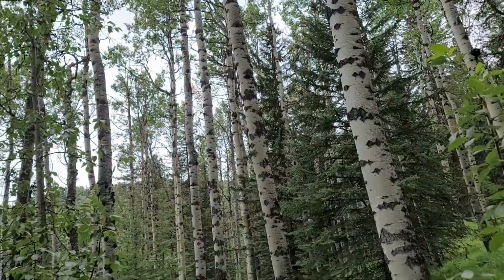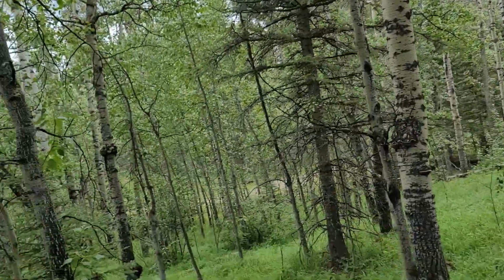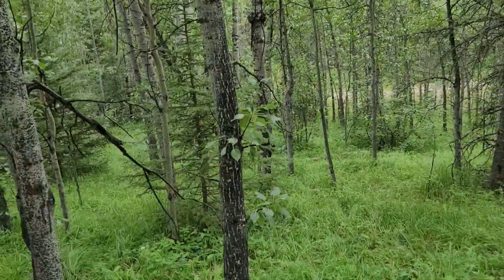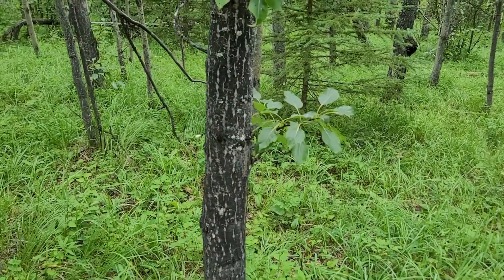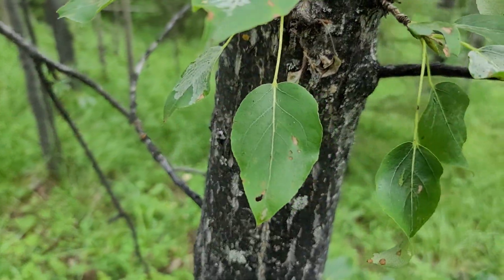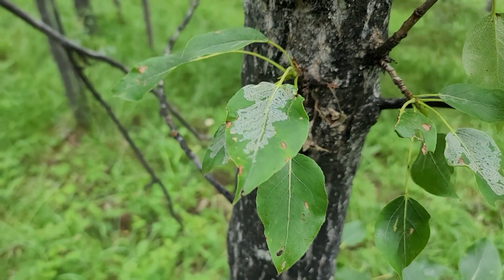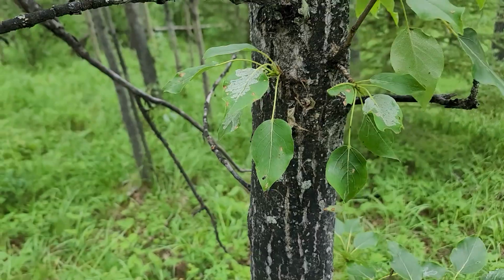Now, it looks similar to, but is not the same species as this particular one here. This is a young balsam poplar, and you can see the leaf shape is slightly different. It's more elongated, and it too is subject to the leaf miner damage, but it's a little bit different.